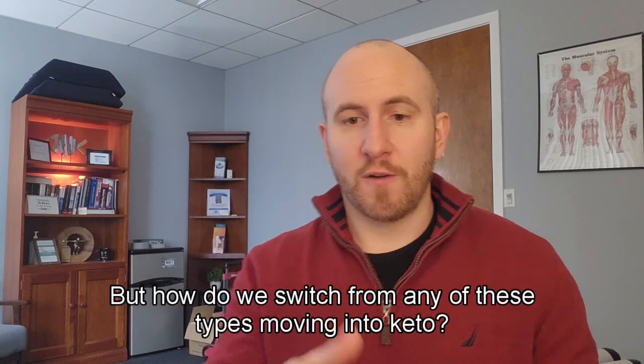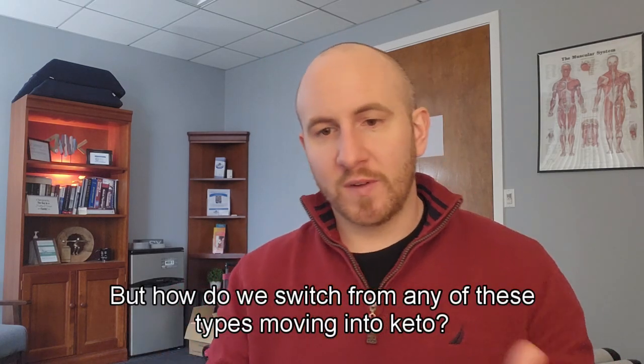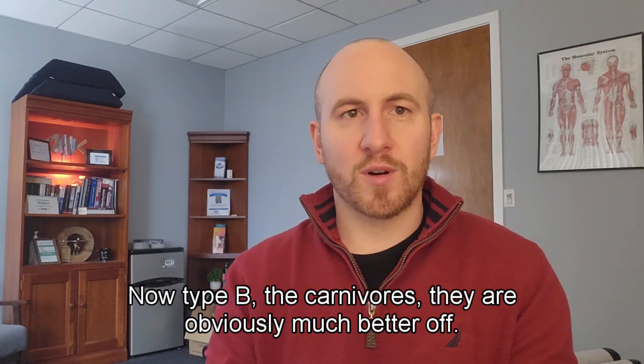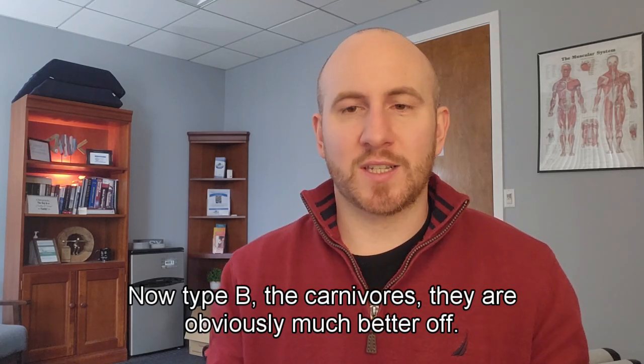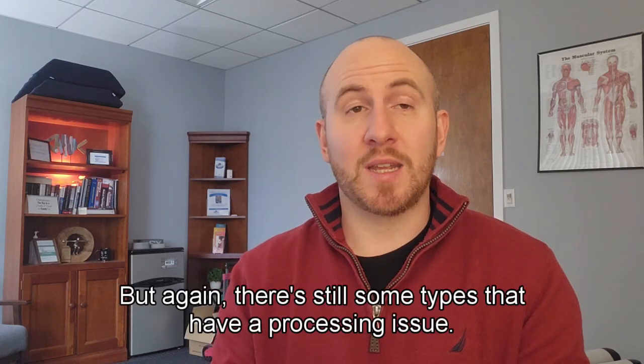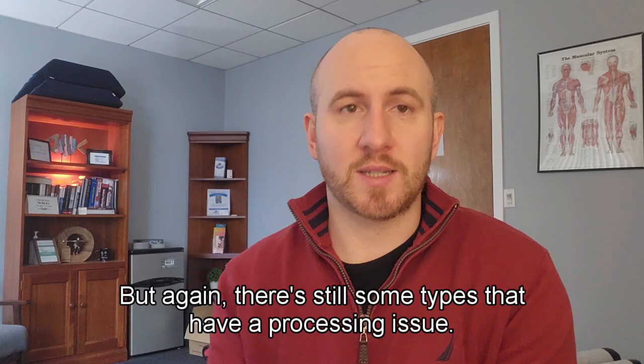But how do we switch from any of these types into keto? Now, type B, the carnivores, are obviously much better off. They can transition to keto very, very easily. But again, there are still some types that have a processing issue.